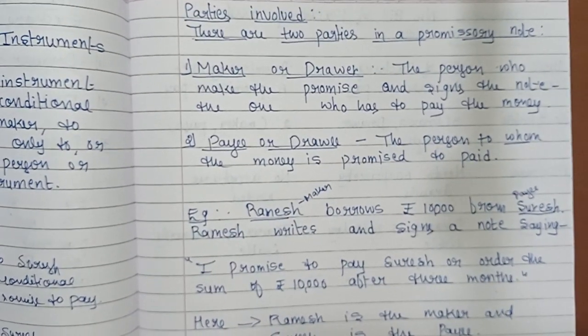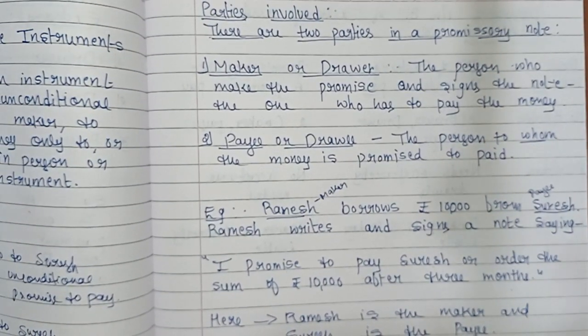There are two parties: the maker or drawer, the one who has to pay the money, who makes the promise and signs the note, and the payee, the person to whom the money is promised to be paid. Clear? These are the parties involved in the promissory note.